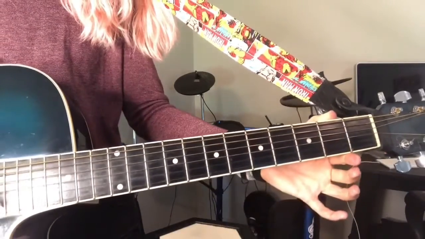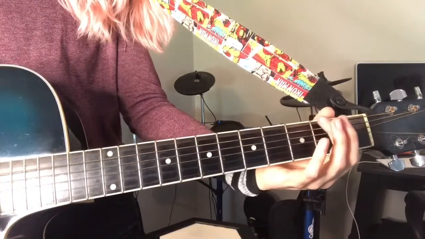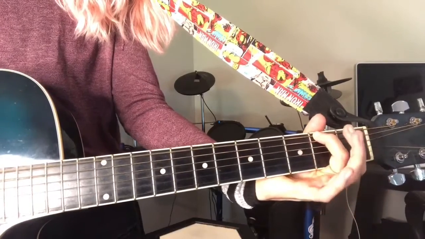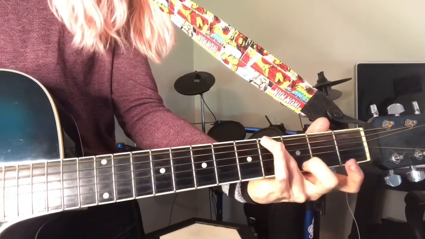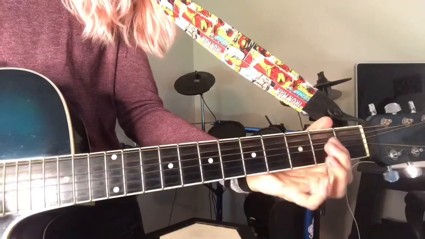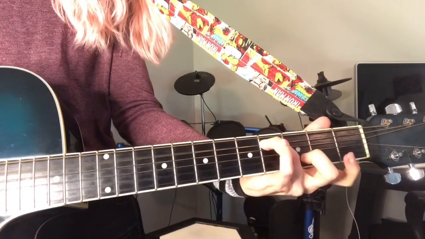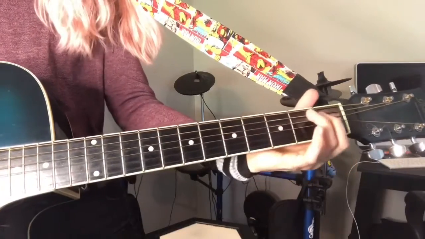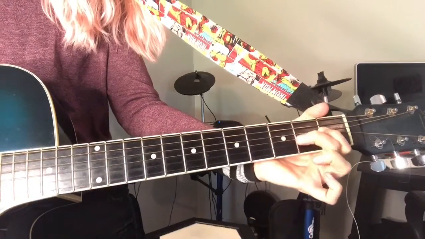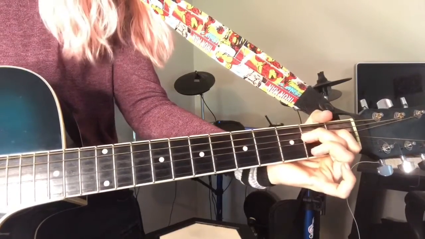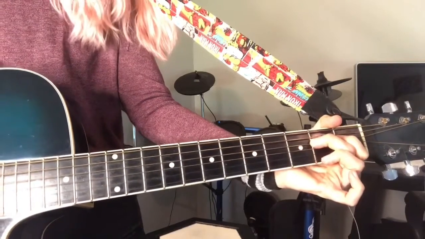So we have open, whole step, half step, switch string, whole step, whole step, 1st fret, half step, 2nd fret, and there's your scale. So let's do that again.